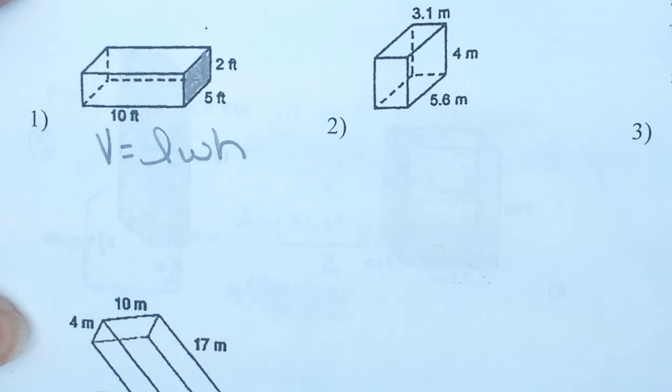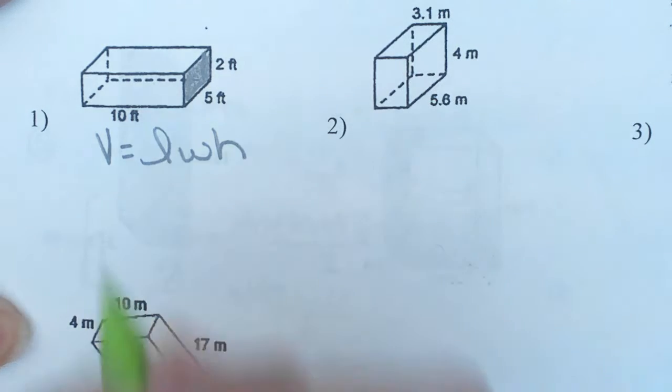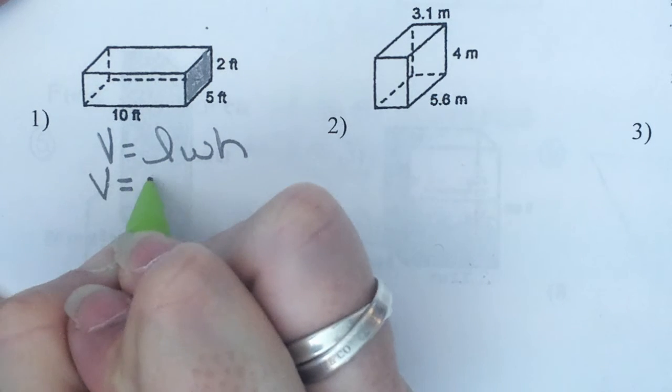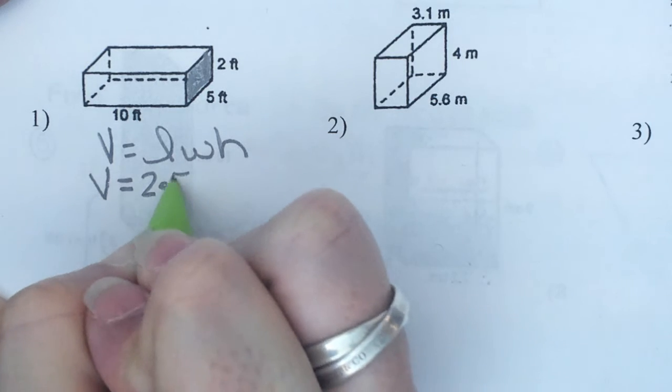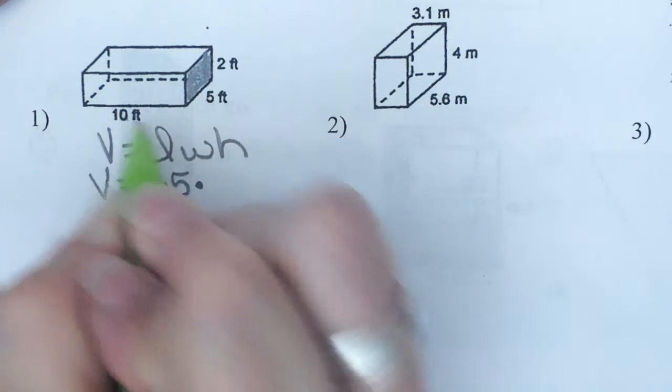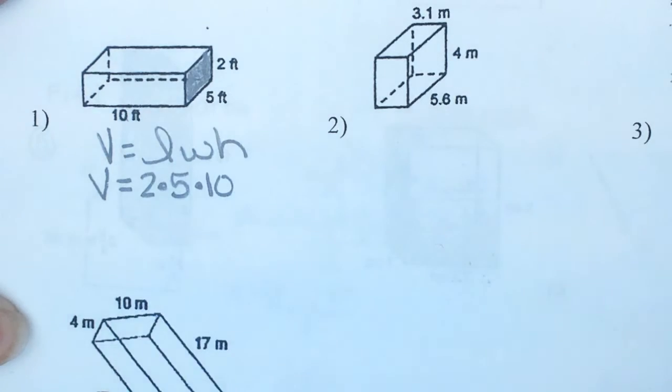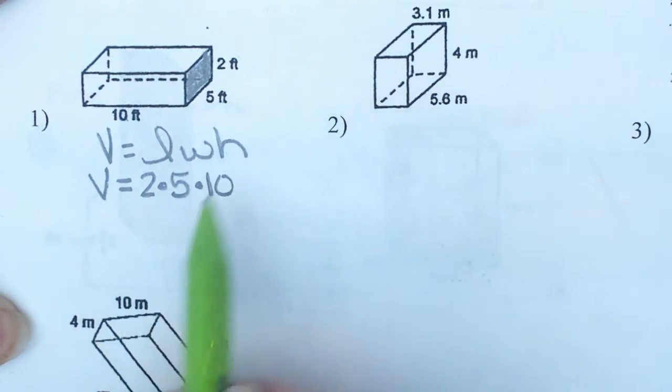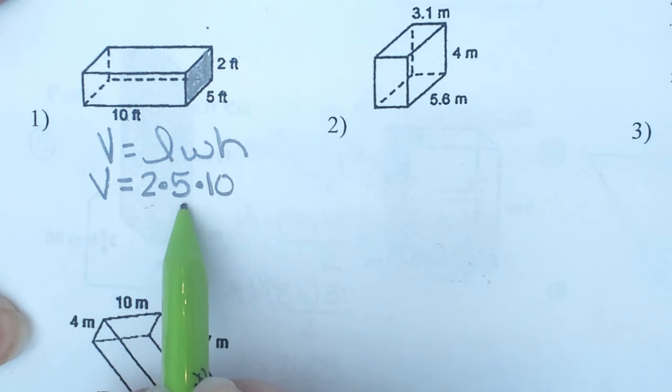They can be 2 and 5 or 5 and 2. It doesn't matter. Okay? But they've got to be your first 2 numbers. And then the last number is kind of like that extra number hanging out, which is 10.